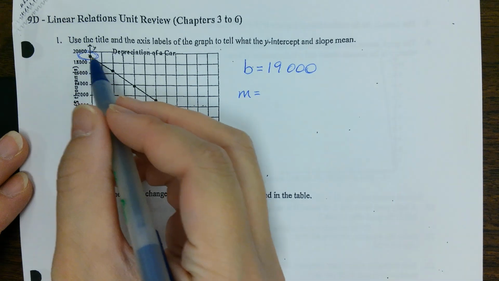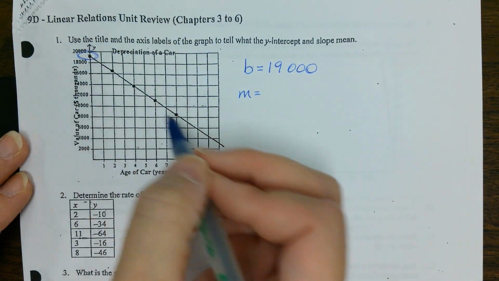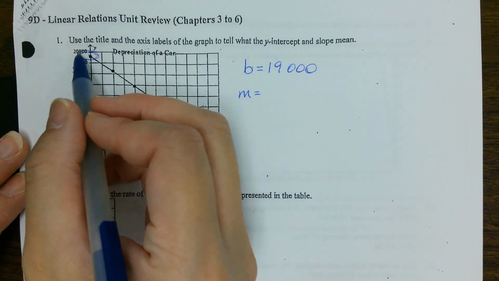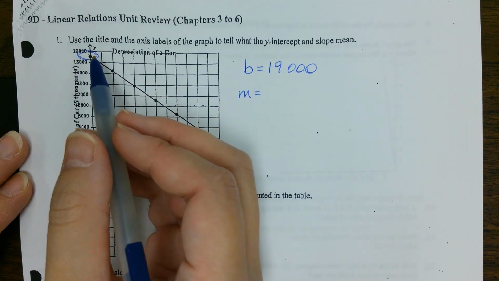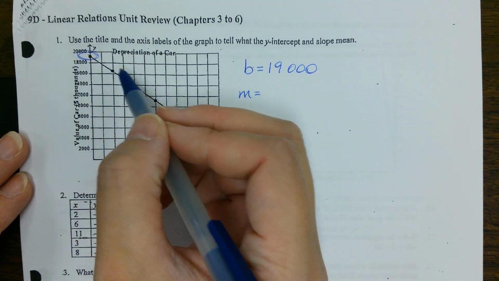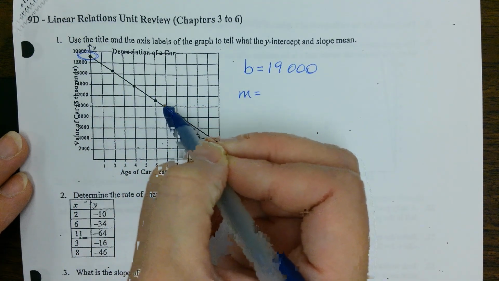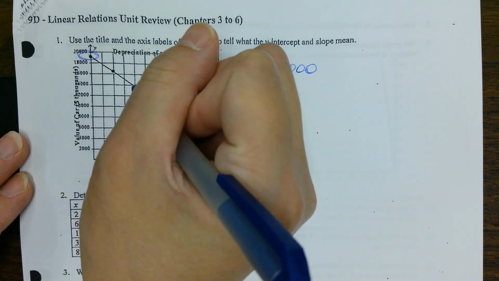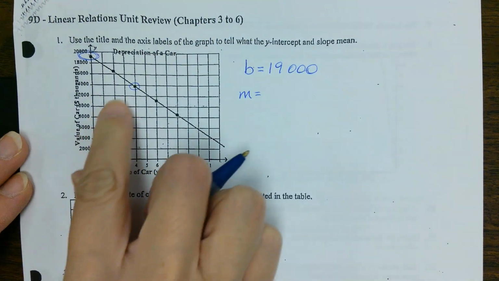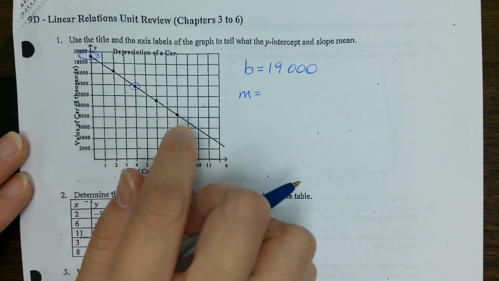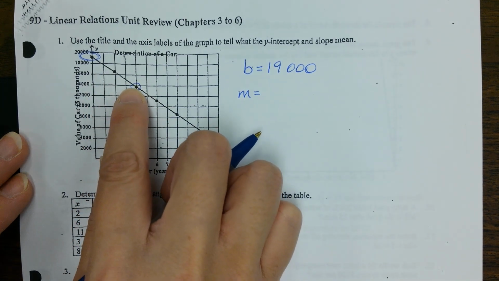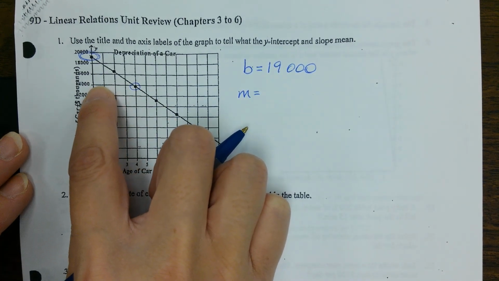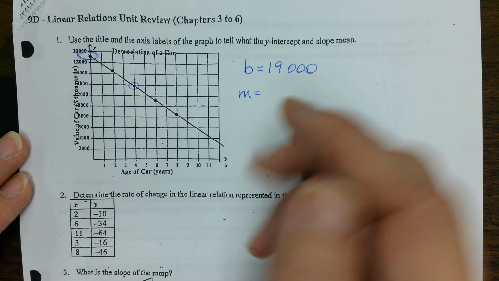To find slope, you choose any 2 points on this graph. Since I know this point already, it's good to choose this one. Another one that's nice and easy to see, I would say maybe this one right here. It doesn't matter which one you choose, but I chose this one because it looks like it's about 14,000.